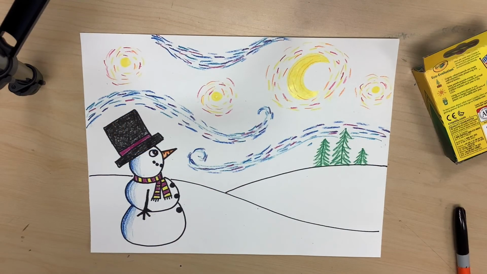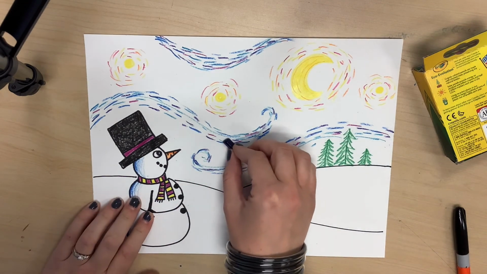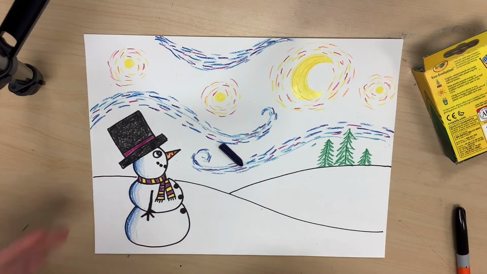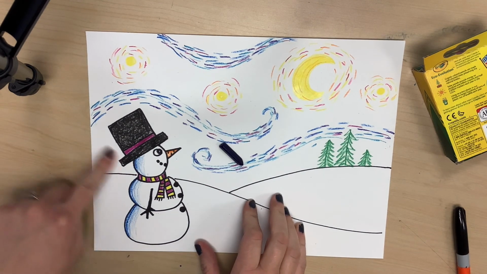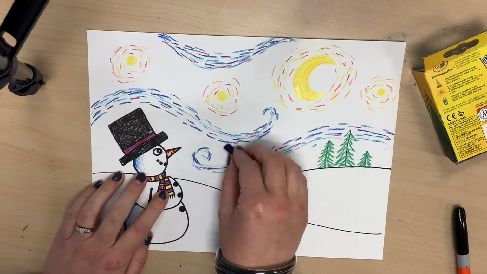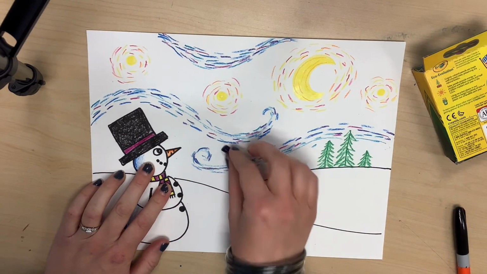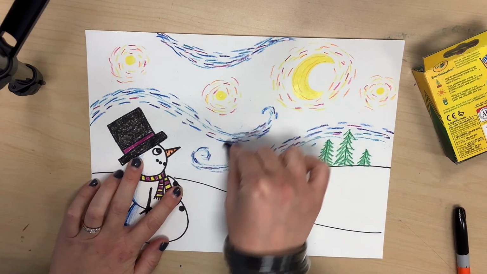Now we're going to take our broken crayon and we're going to go in and we're going to color the background for the sky. Because remember, at any time, the sky would not be the color of this piece of paper. It would have blue on it. And you can choose whichever blue you'd like to use. So I'm going to come over, I'm going to lay it down flat, I'm going to move it back and forth.